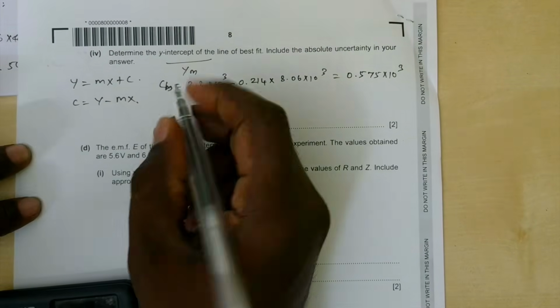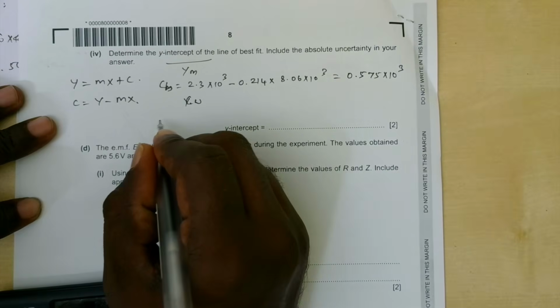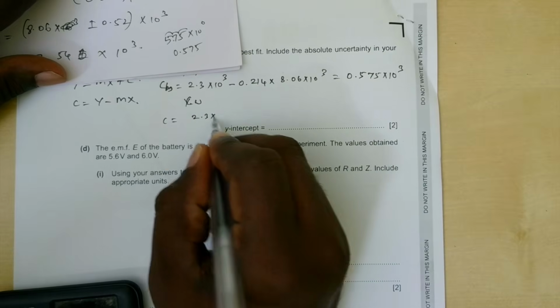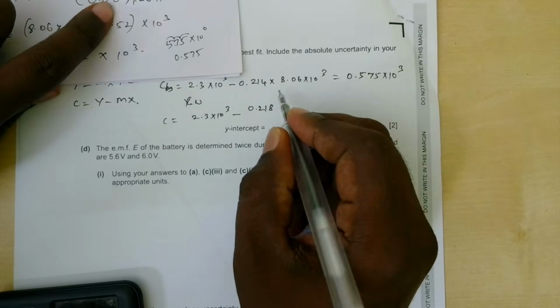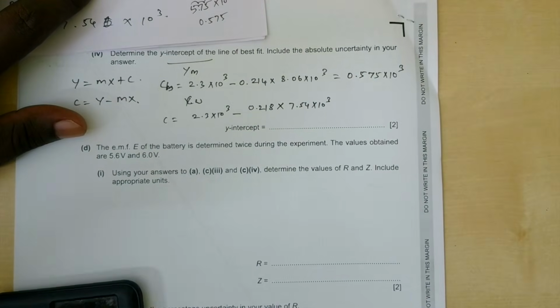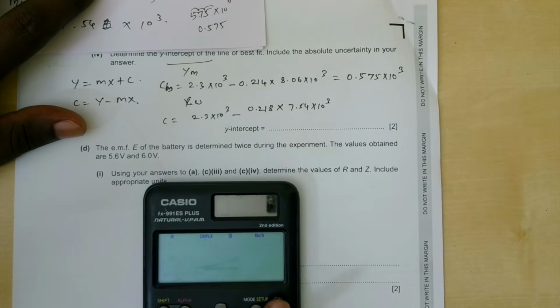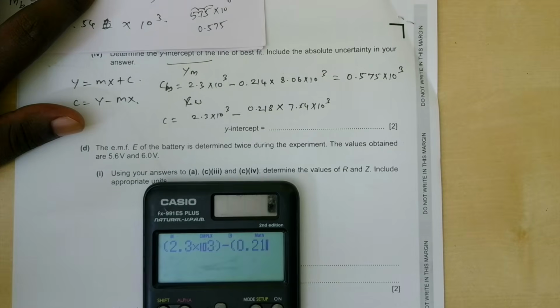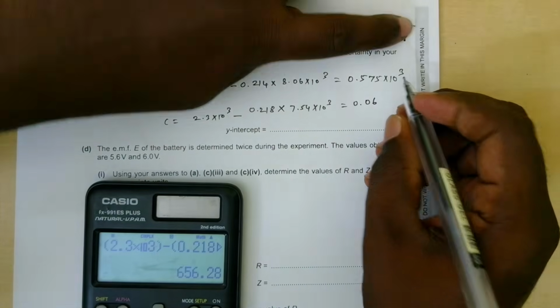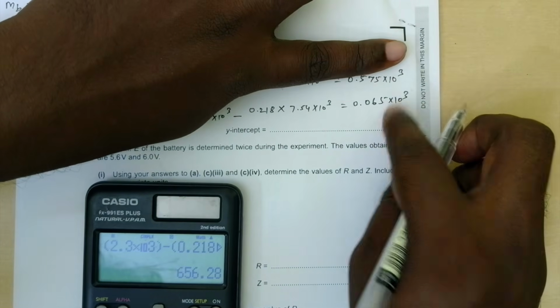Then for worst fit also we'll do the same. C of worst fit: we'll take the same y value, from any of these two. I'll take this one. 2.3 into 10 power 3 minus x value 0.218 into the worst fit gradient, 7.54 into 10 power 3. You have to make sure that you're not committing any mistake, otherwise you will lose marks. So this is 0.656 into 10 power 3.